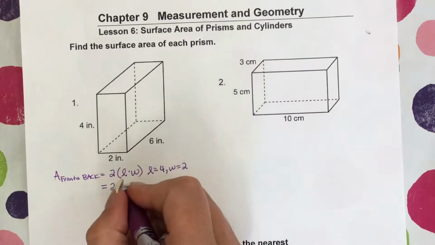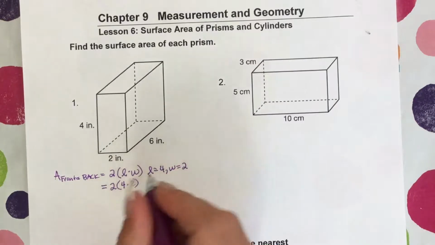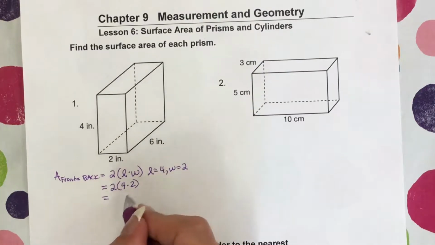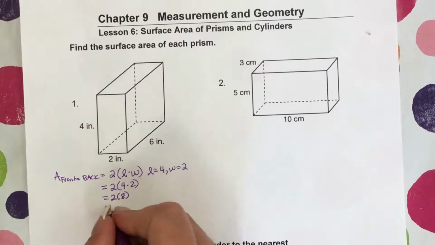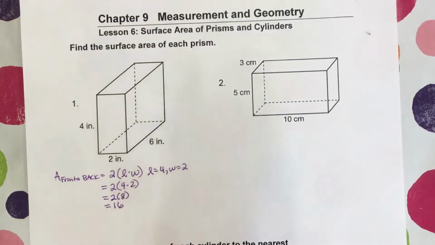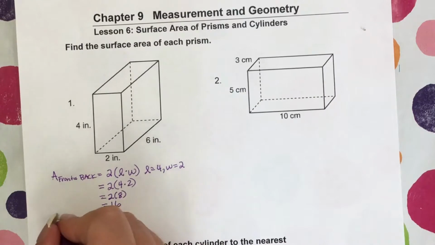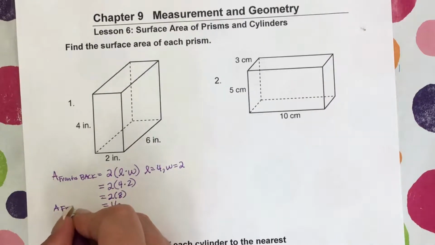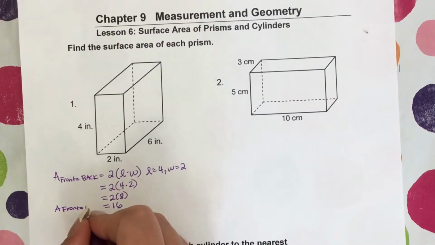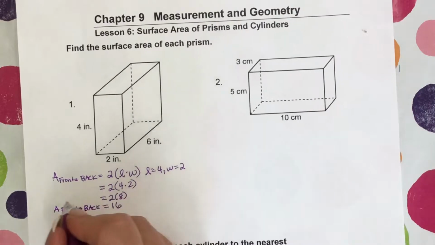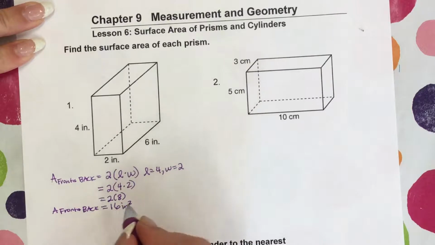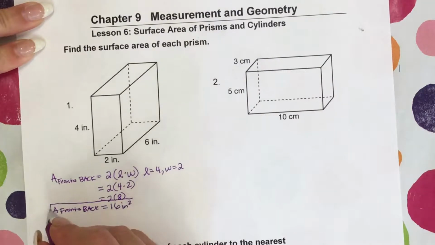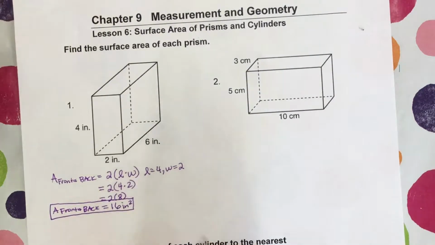So 2 times 4 times 2. We have to do order of operations, parentheses first. So 2 times 8. And then that becomes 16. So that means the area of the front and back is a total of 16 inches squared. Area is always squared. Okay, perfect.